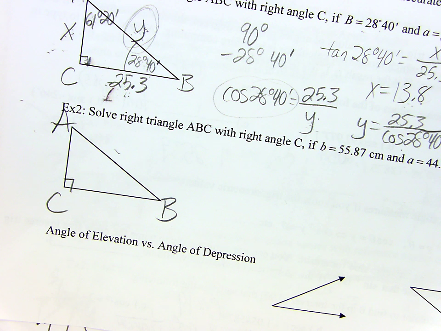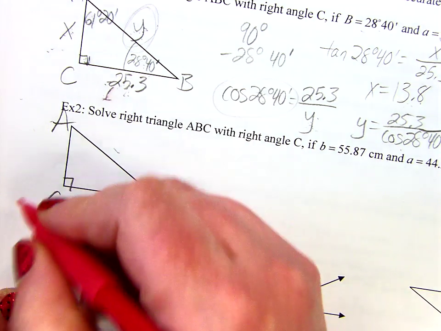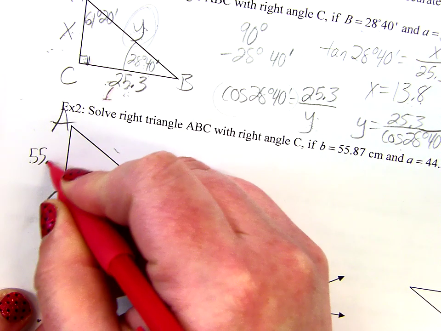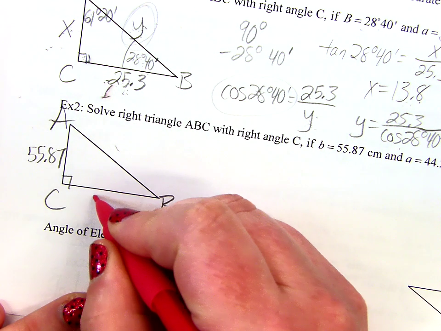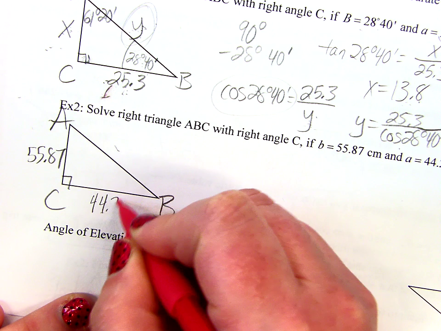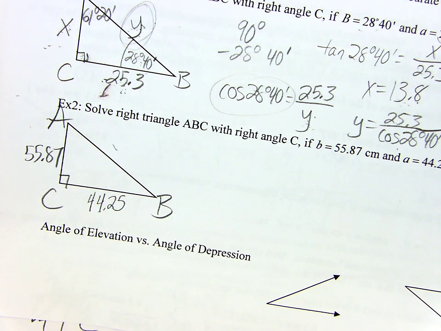So if you have your triangle labeled with ABC in the same way that I do, that means that lowercase b should be right here, 55.87. That side. And the side labeled little a should be, bam, right here. That's the 44.25. Okay? The lowercase letters mean something. It's across from that big angle. All right, and they're saying solve the right triangle.